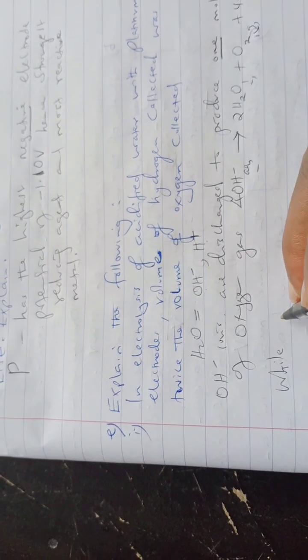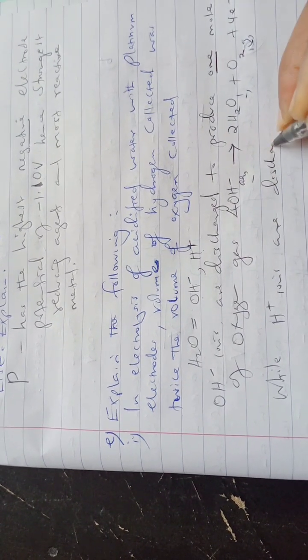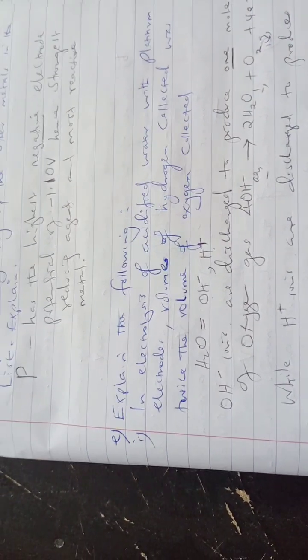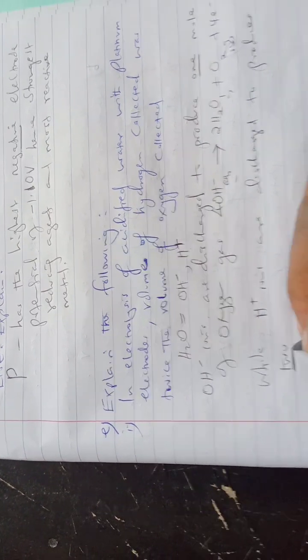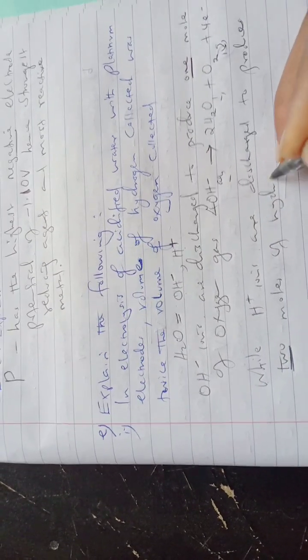And then for hydrogen ions, while hydrogen ions are discharged to produce 2 moles of hydrogen gas, like what you see here.